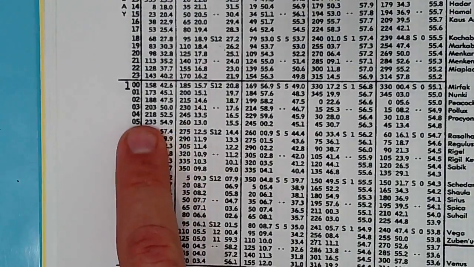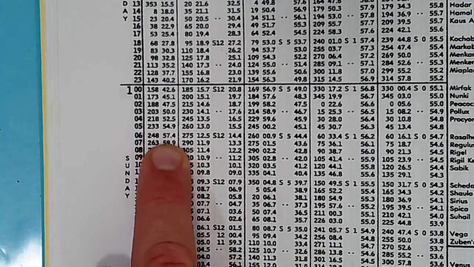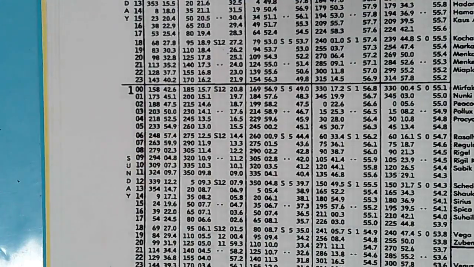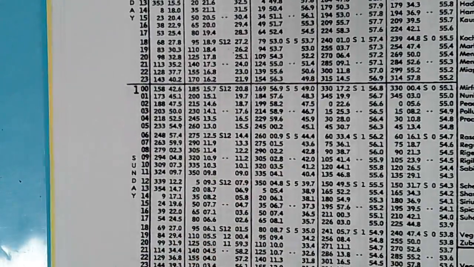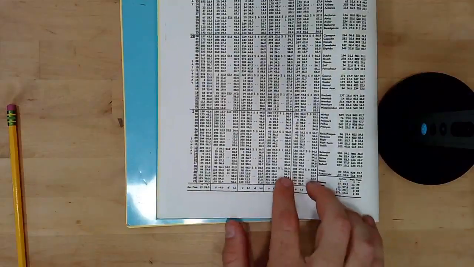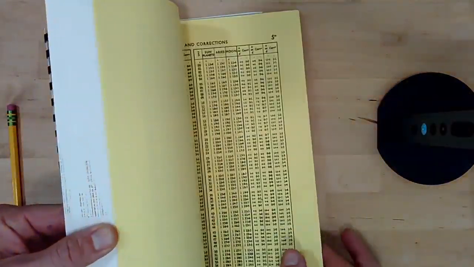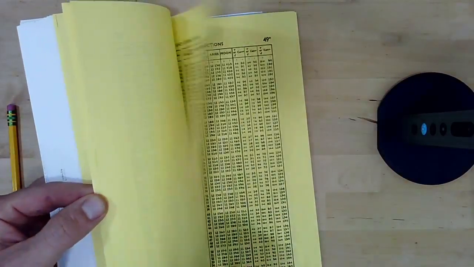Right, 0500. We don't have our exact time, 0550. And like I said, if you just chose the closest hour, you're probably going to be fine on your exam. So save some time when you can. But 233, 54.9. That's the GHA of Aries. Now to account for the leftover minutes there, we have to go back to the increments and corrections pages, which is the yellow ones, for a time of 50 minutes.